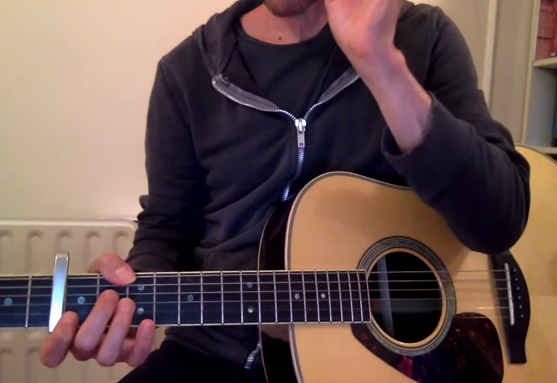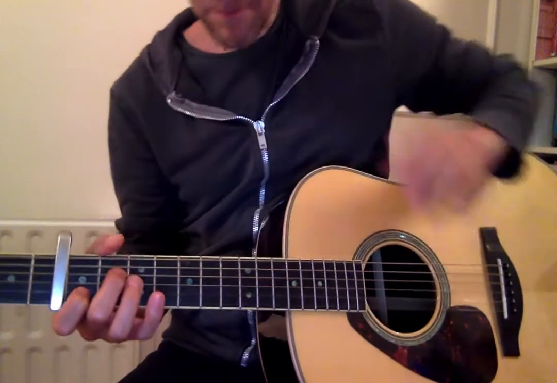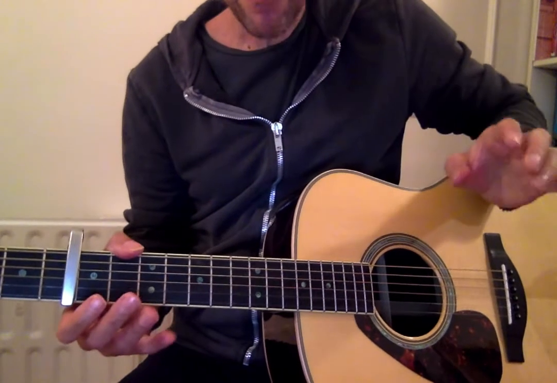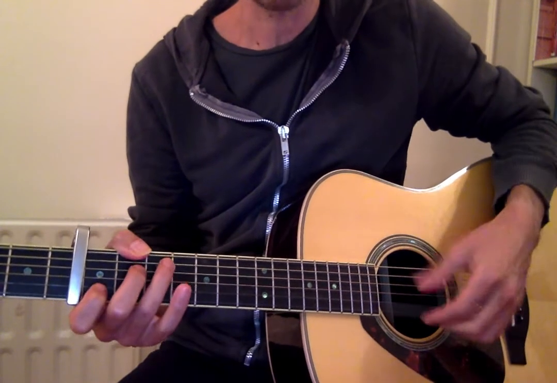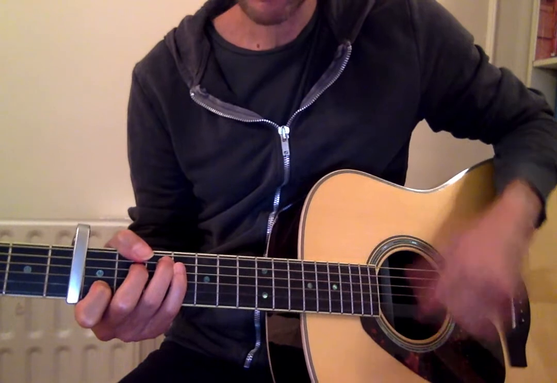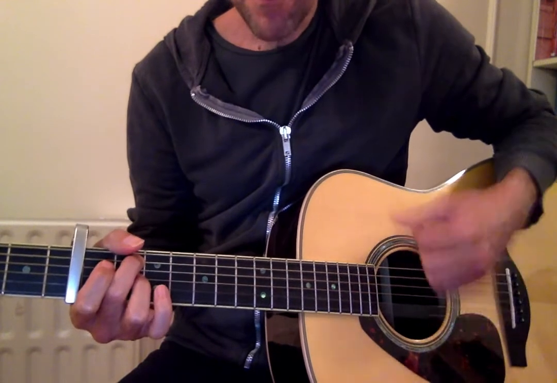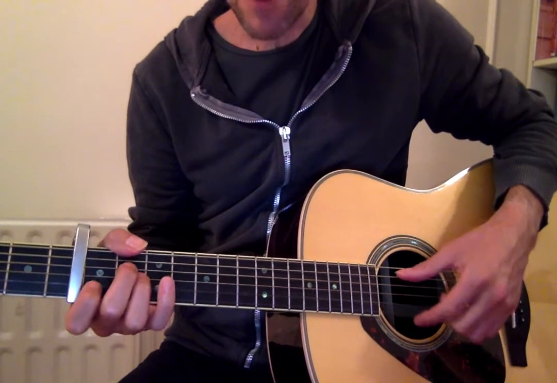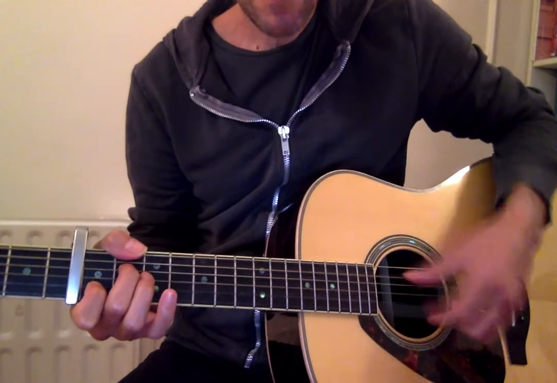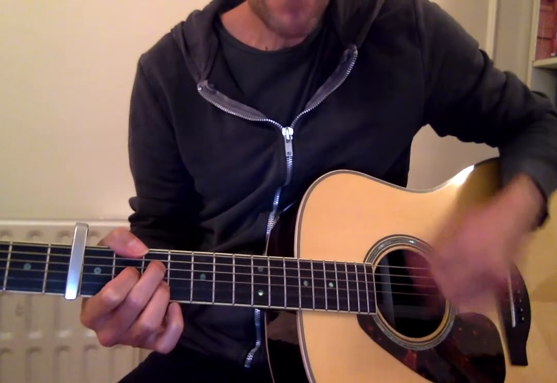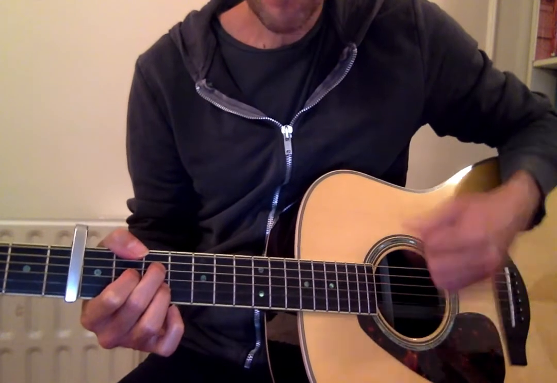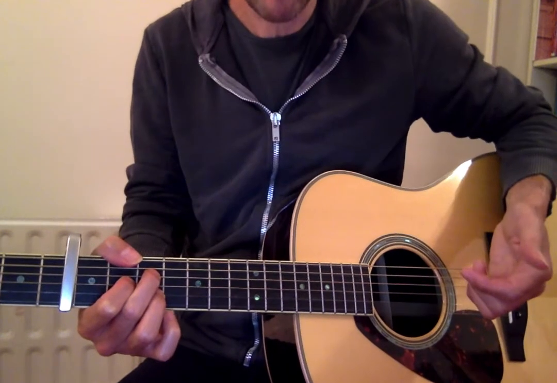Now, he's got picking. We'll have a look at that right now. But just to say, you don't have to pick there. You could do exactly the same strumming pattern. So you could be going from that like the C, E7 sus4. The lyrics have stopped here. A minor 7 for 2 bars. I could do that strumming pattern again.